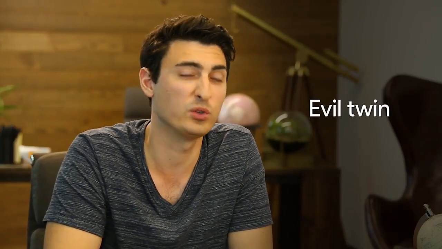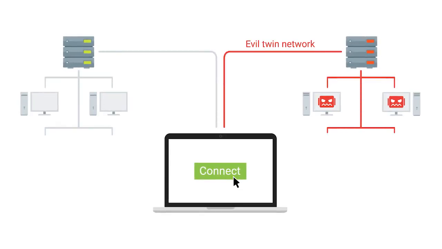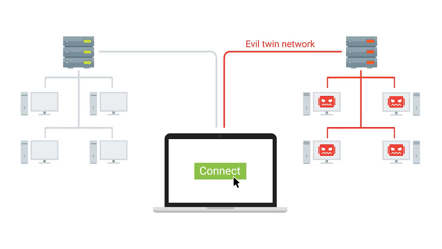A final man-in-the-middle method we'll cover is called an evil twin. It's similar to the rogue AP example, but has a small but important difference. The premise of an evil twin attack is for you to connect to a network that is identical to yours. This identical network is our network's evil twin and is controlled by our attacker. Once we connect to it, they will be able to monitor our traffic.